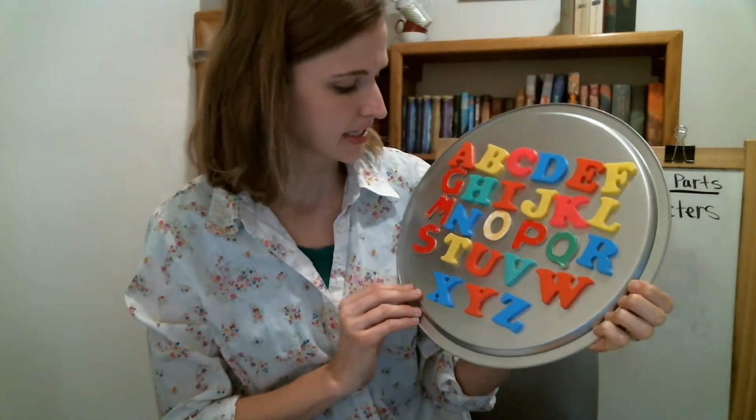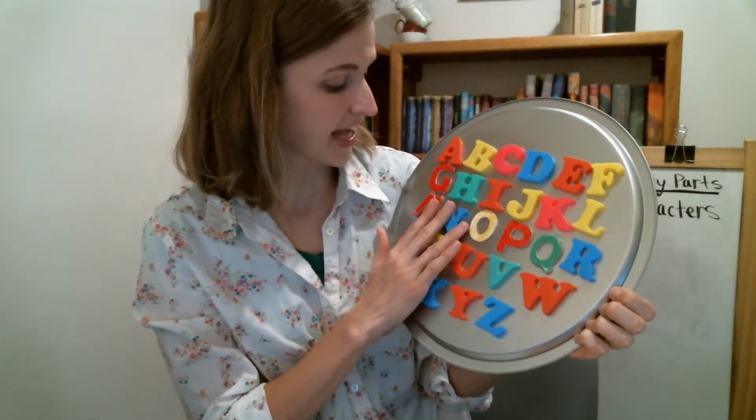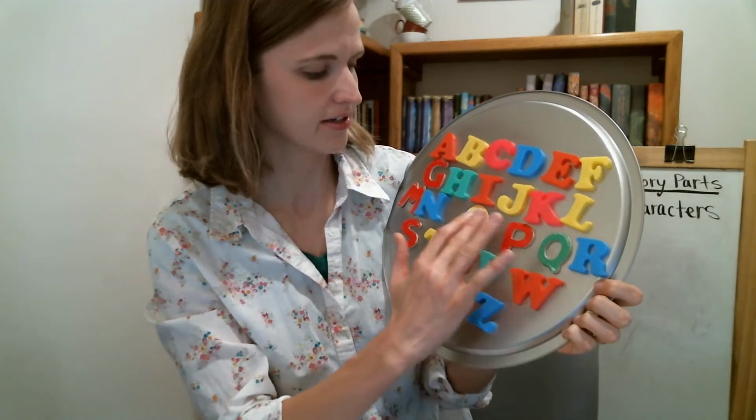Let's warm up with a little song. Remember how we sing ABC and we pause after the N? So there's like a little space here.